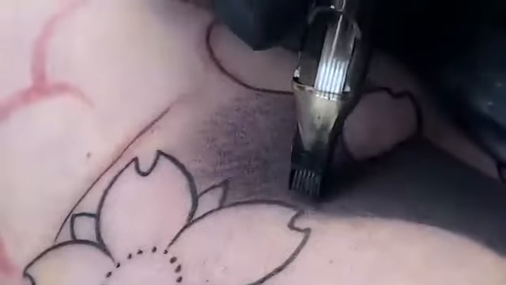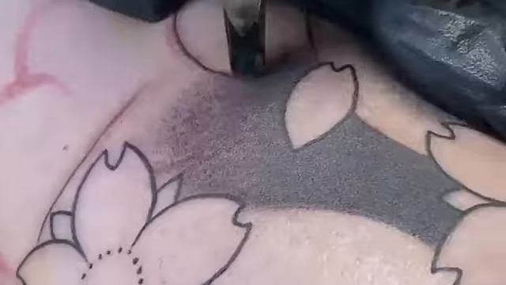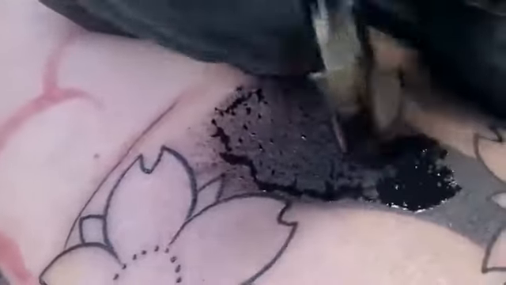I definitely think that this way of shading, almost like packing a color, helps extremely when we're speaking about healing good black and gray work. But let me tell you how I actually achieve all these results that you are seeing in this demonstration.